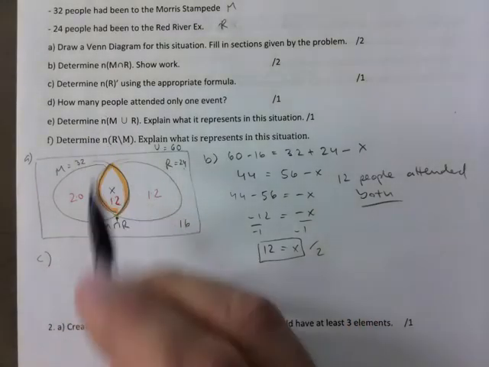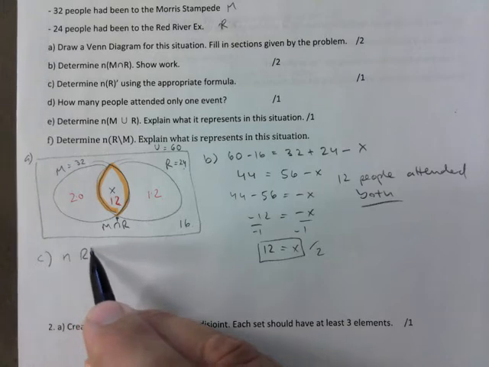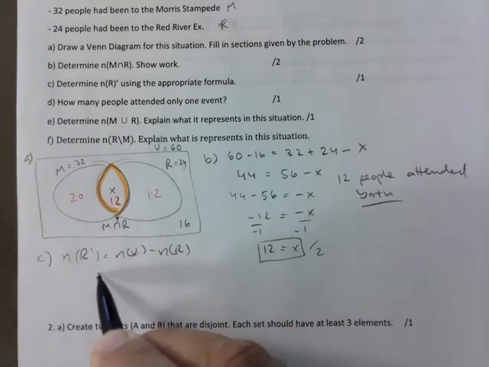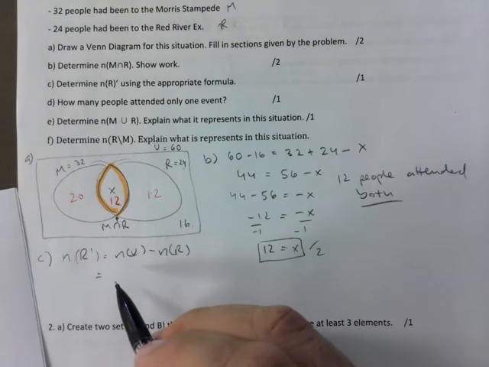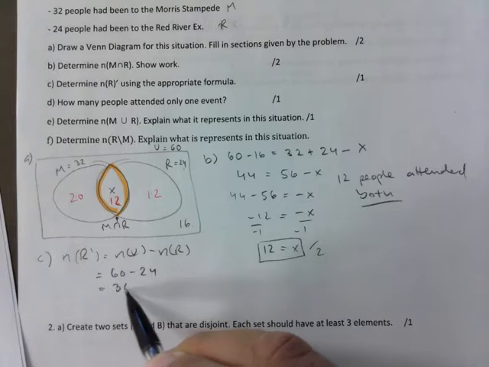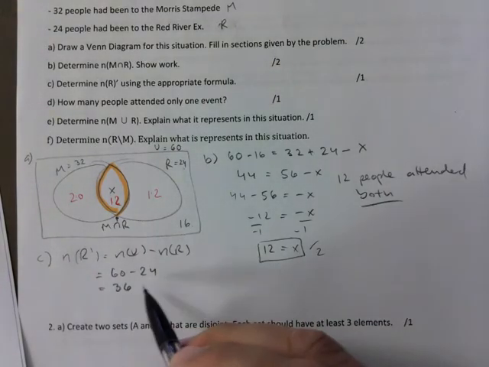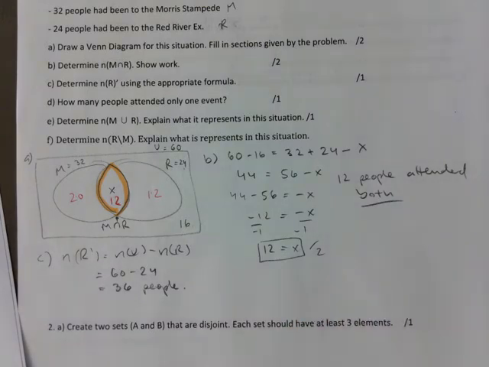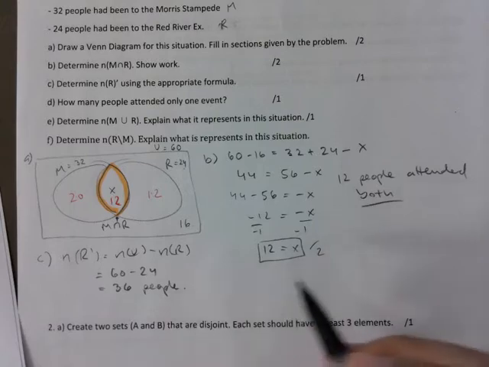C, R not using the formula. So that's U minus R. And that would be, where are you? 60 minus 24, which is 36, right? 36 people did not attend the Red River X. That's what you need to understand, that this is what they're asking for.